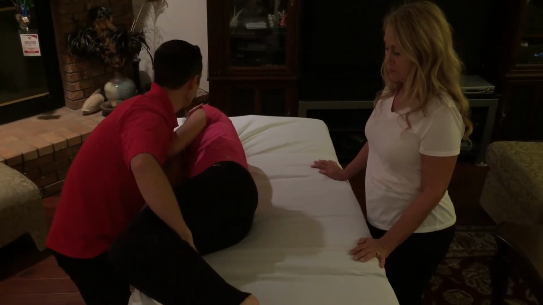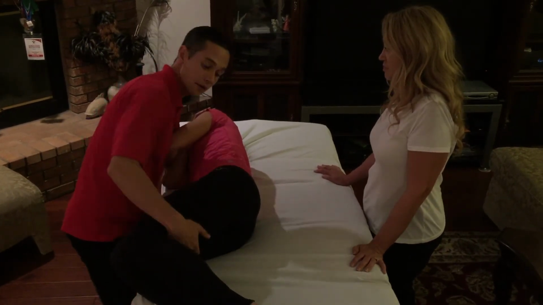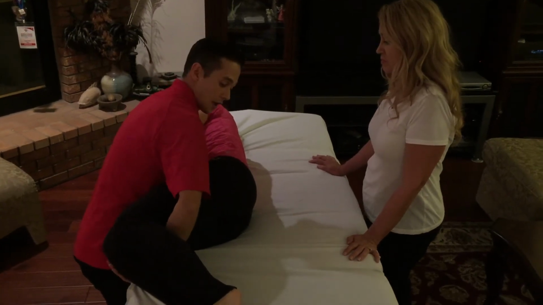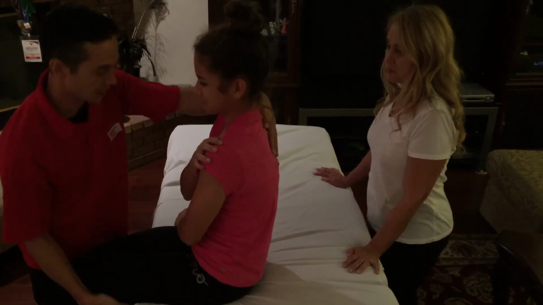Alright, so when I move your legs down, I want you to push with this, okay? On the count of 3, we're going to move together. So we're going to go, alrighty? 3, 2, and 1. Alrighty, there you go, okay?